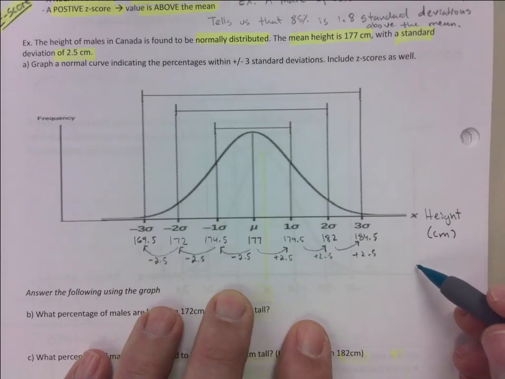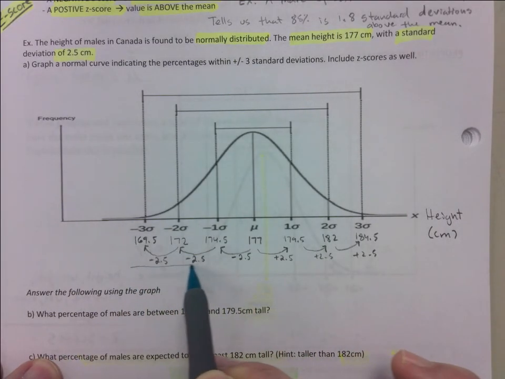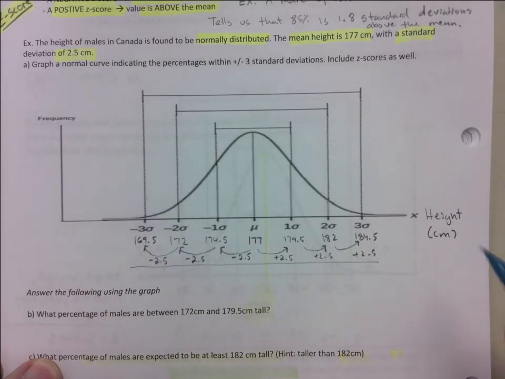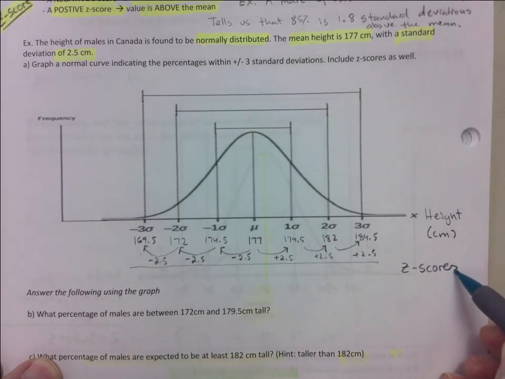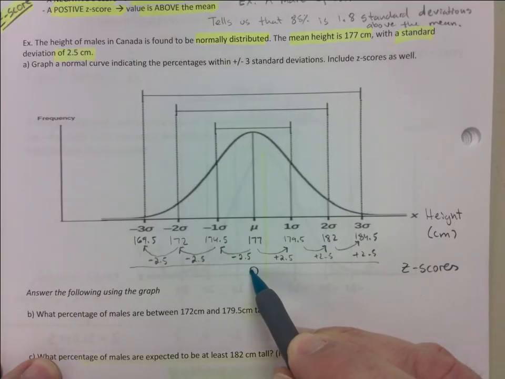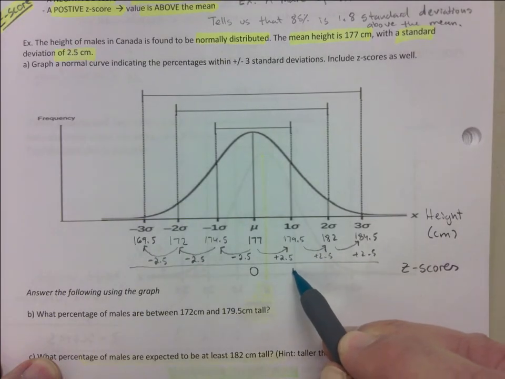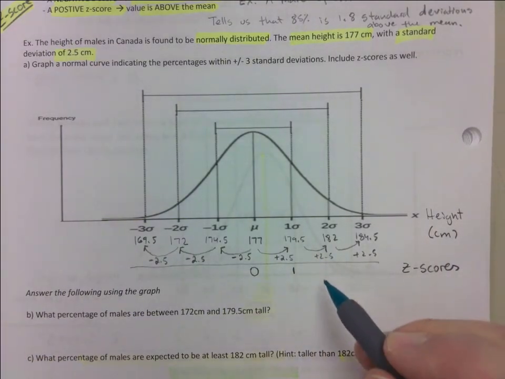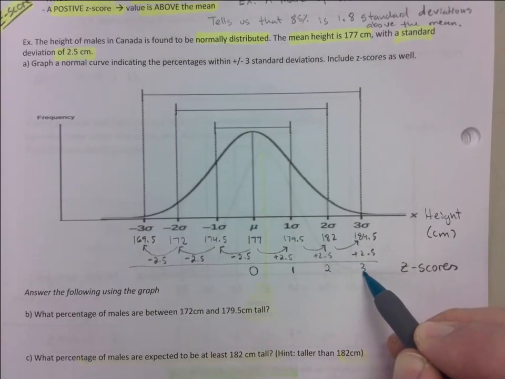I'm going to do the z-scores right away as well. What I tend to do is make a line here to clean it up a little bit and just say z-scores. The mean has a z-score of 0. 179.5 centimeters has a z-score of positive 1, and then it's 2, and then it's 3.